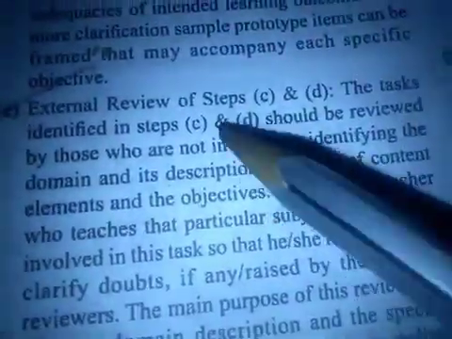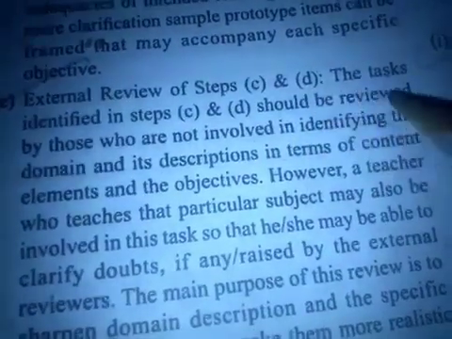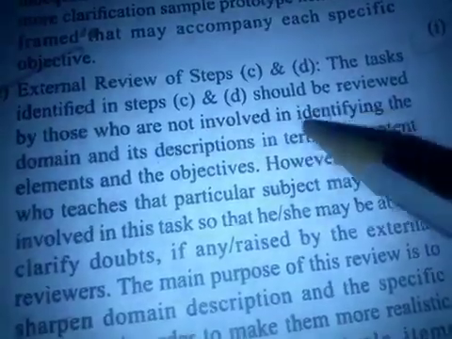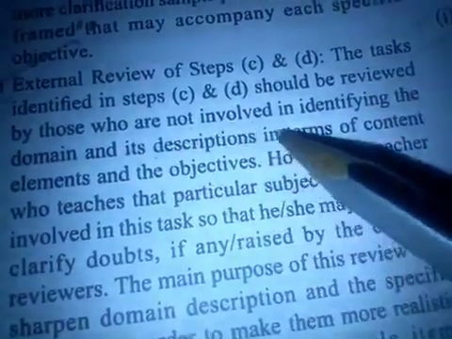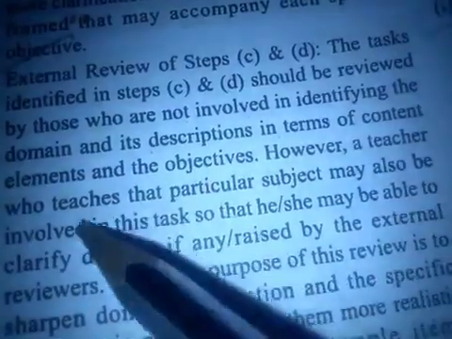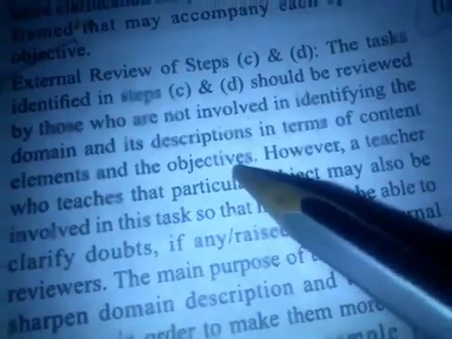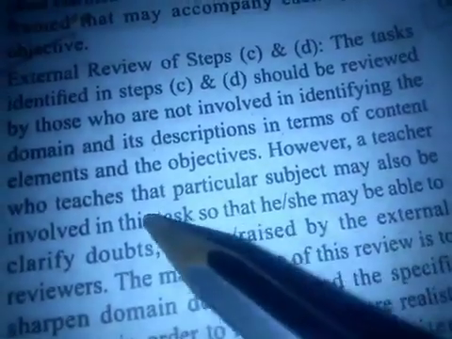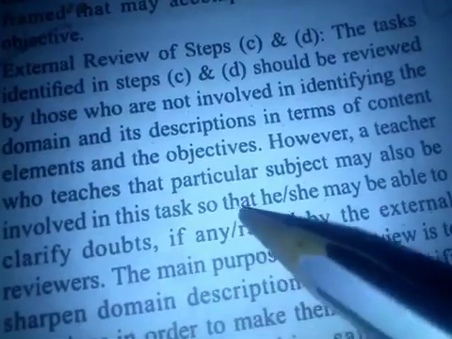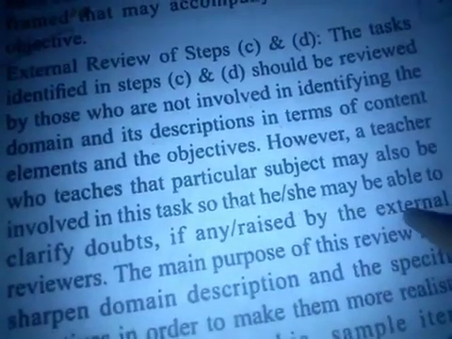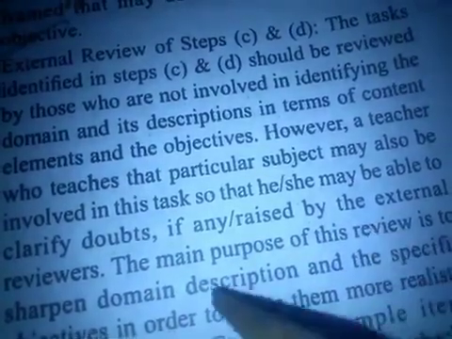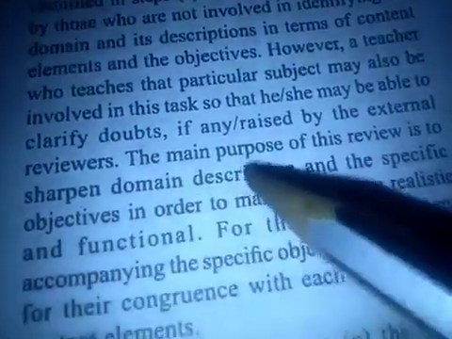E. External reviews of step C and D. The tasks identified in step C and D should be reviewed by those who are not involved in identifying the domain and its descriptions in terms of content elements and the objectives. However, a teacher who teaches that particular subject may also be involved in this task so that he/she may be able to clarify doubts, if any, raised by the external reviewers.